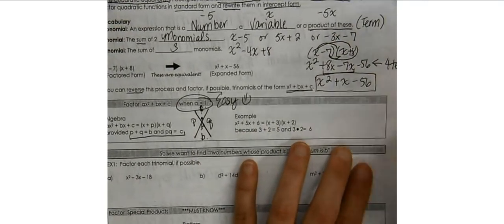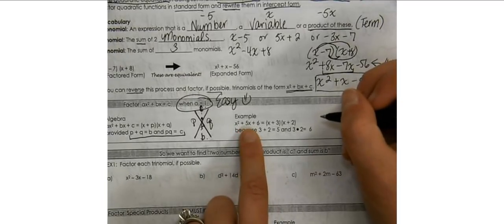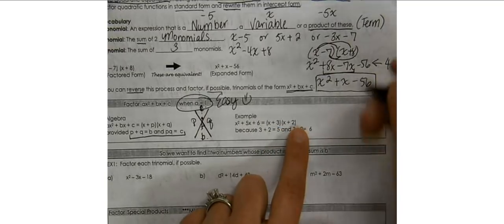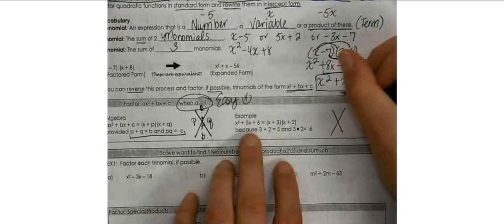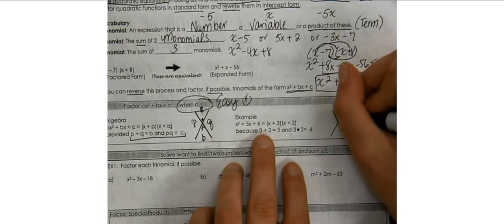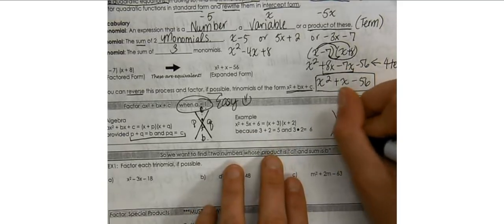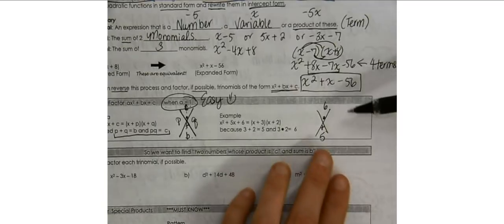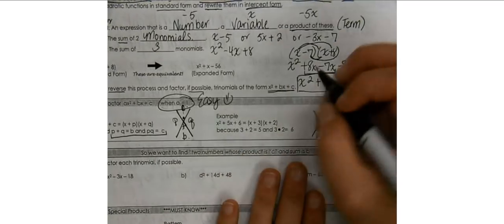An example using regular numbers is that x squared plus 5x plus 6 can be factored into x plus 3 times x plus 2. That is because we're looking for two numbers that multiply together to equal our c value, which is 6, and add to equal our b value, which is 5. Those two numbers are 3 and 2, because 3 times 2 equals 6 and 3 plus 2 equals 5.